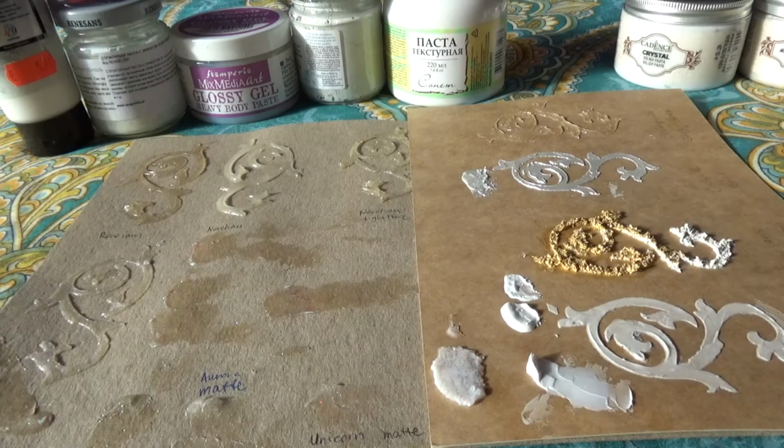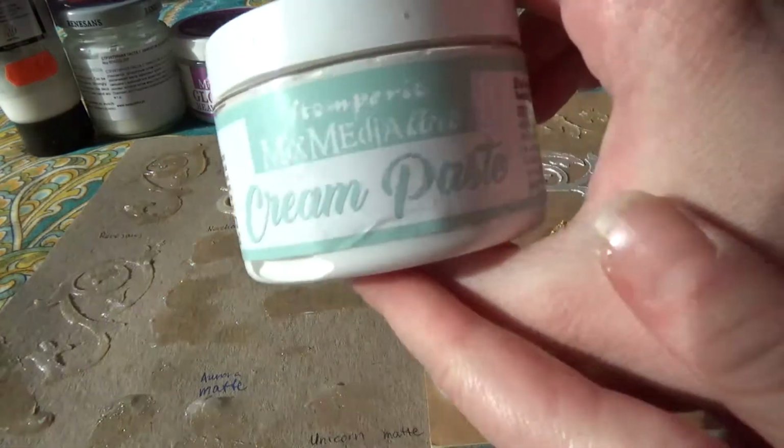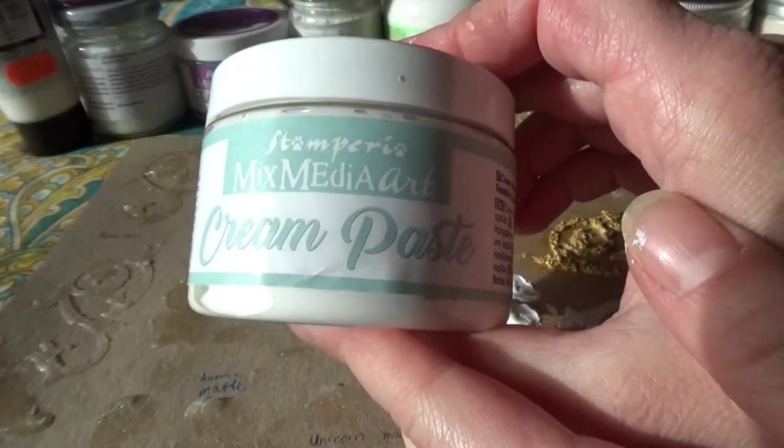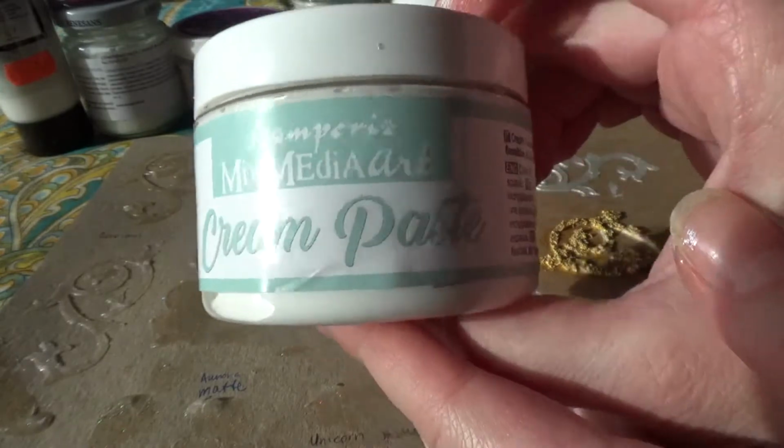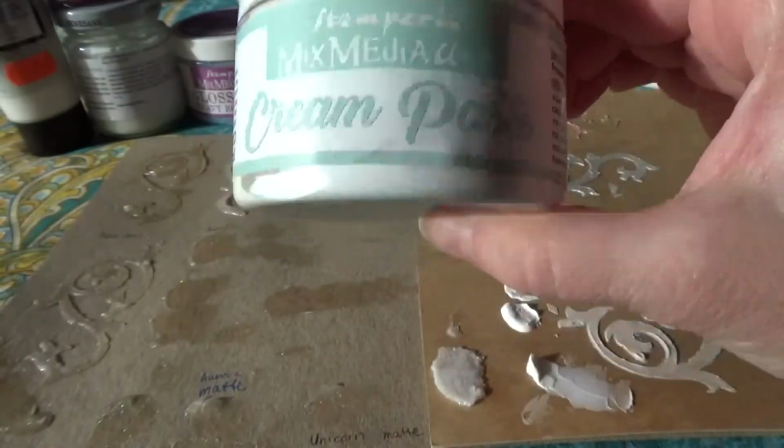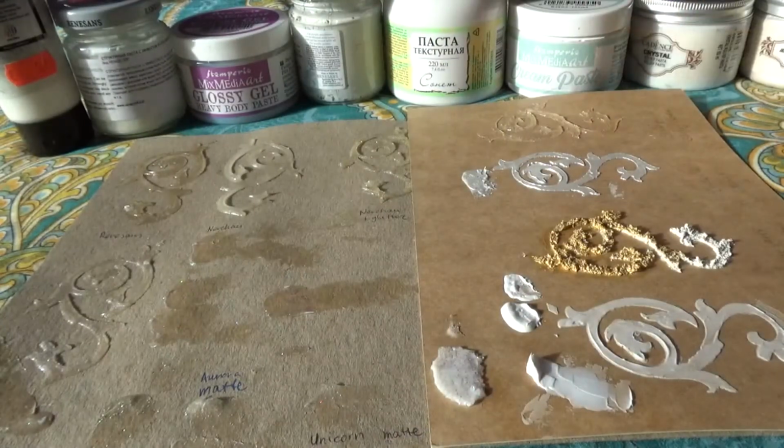But I really liked it for postcards. Then the postcard doesn't get heavy at all, and well, also the canvas will not get heavy. This is made by Stamperia, which is a Hungarian company.